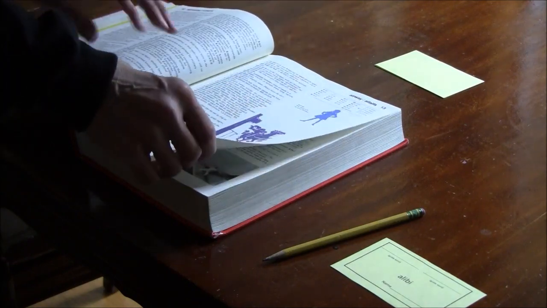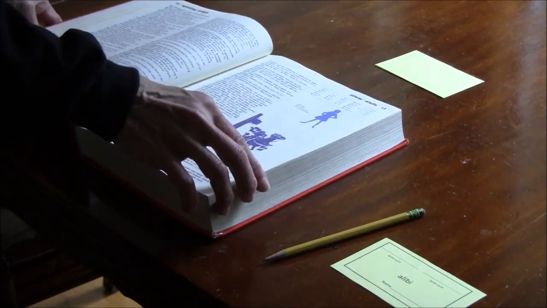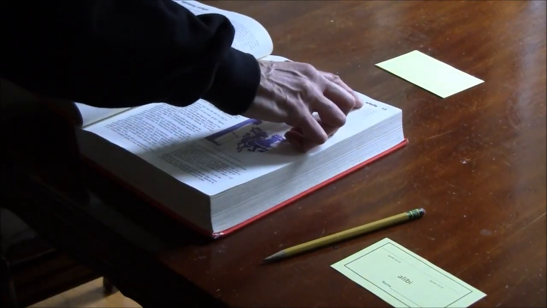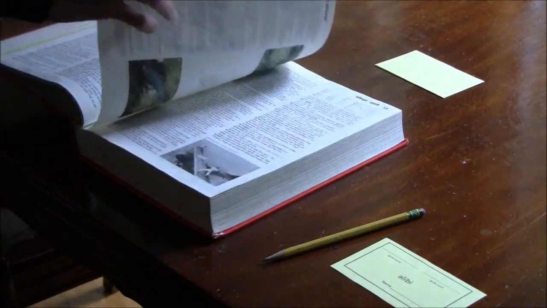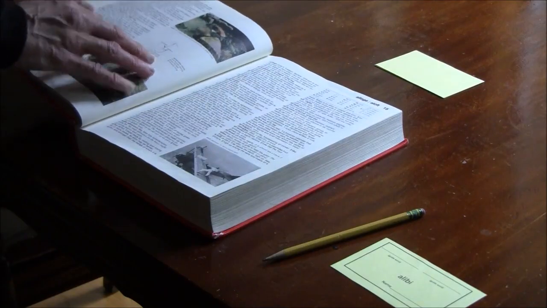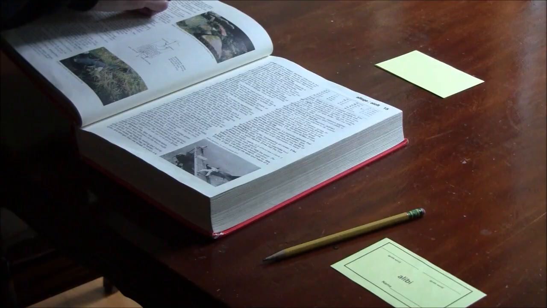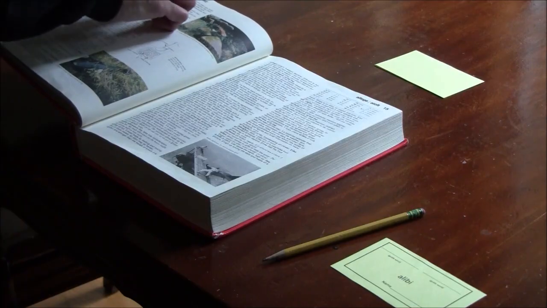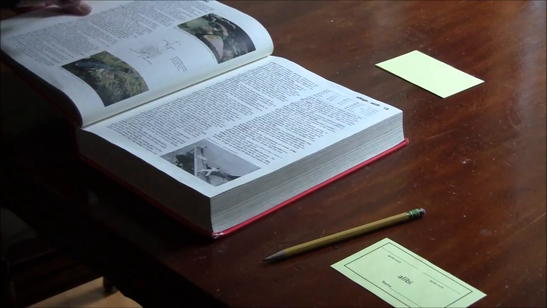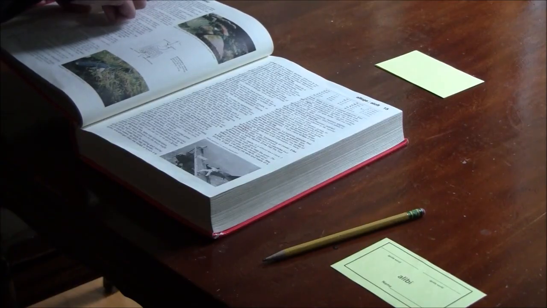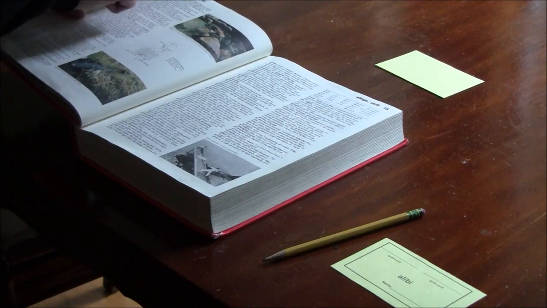The third letter is I, so I know that it's not going to be on this page because the last guide word is alfalfa and F comes before I. On this page, I notice that the first guide word begins with ALG and the second guide word begins with ALL. So I know that my word is somewhere on this page. I begin looking down and I discover that my word is the third one down.